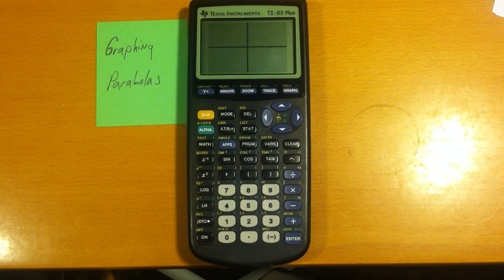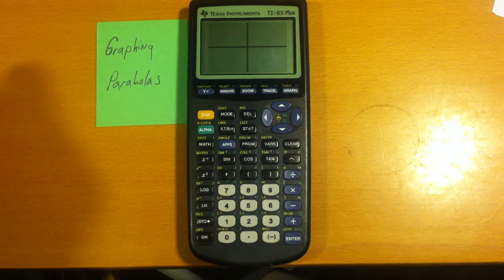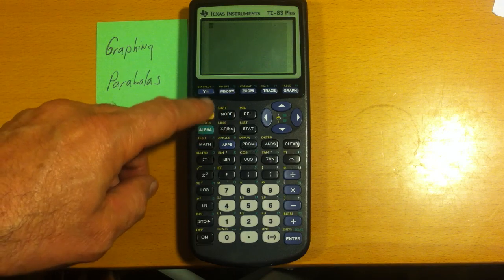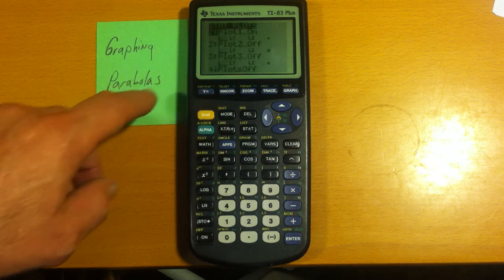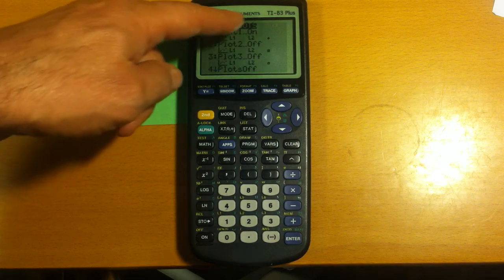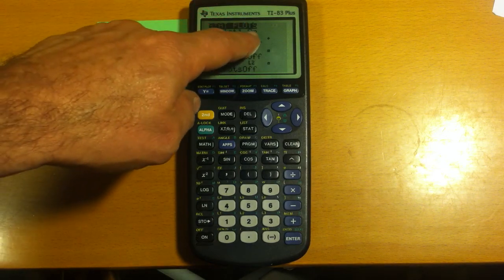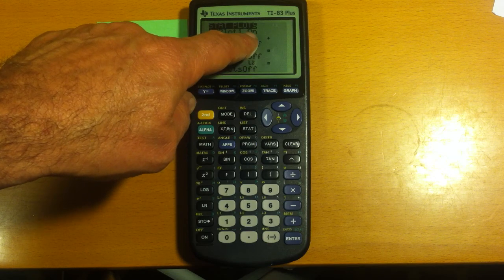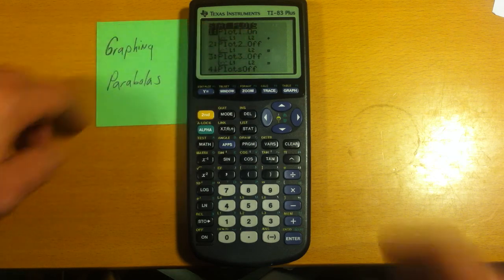Okay, now let's look at how to graph a parabola in a graphing calculator. And so the first thing I want to do is clear everything out. So I'm going to first go second stat plot and make sure that all these are off. If you notice that one's on right there, and that just means there's going to be a statistical plot in the background. I'm not going to want that.